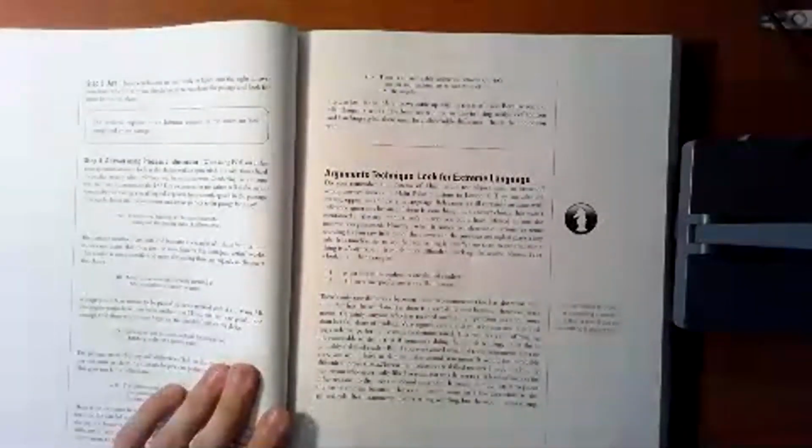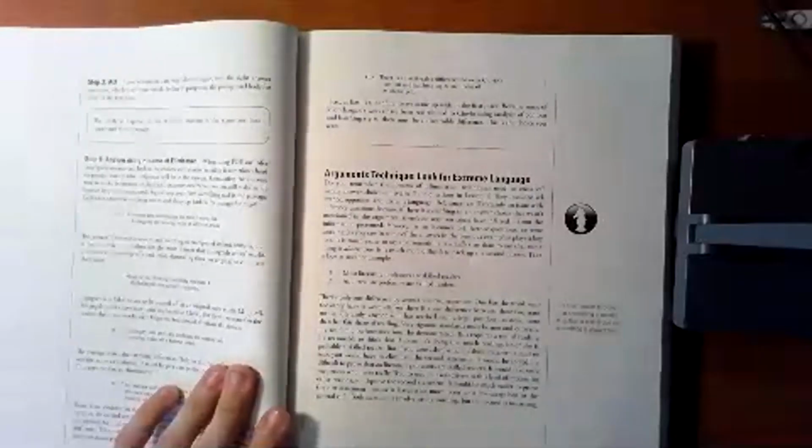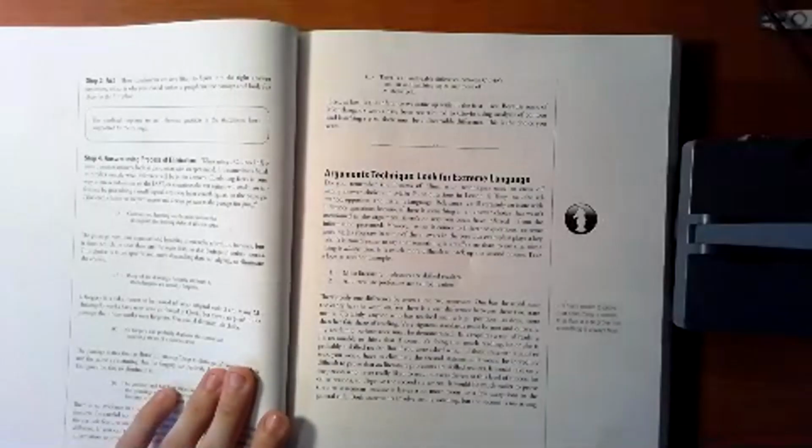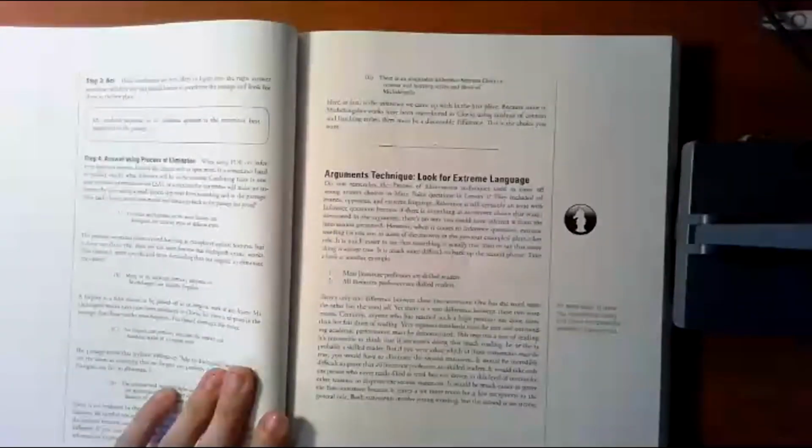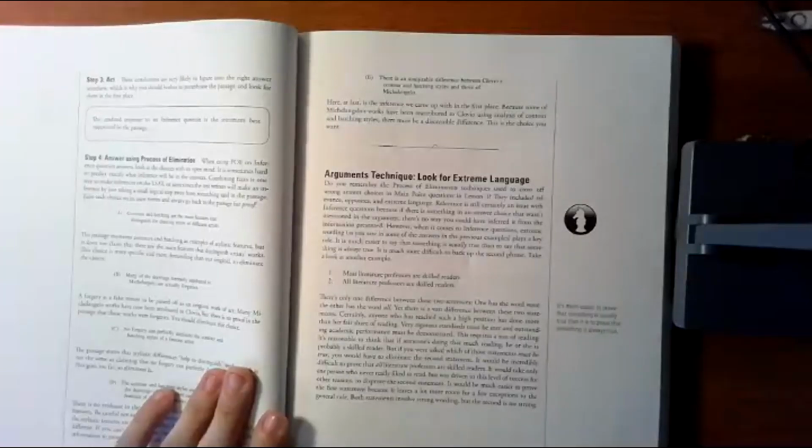Step 3. Act. These conclusions are very likely to figure into the right answer somehow, which is why you should bother to paraphrase the passage and look for them in the first place. The correct answer is the statement that is best supported by the passage. This is Reading Question 101.